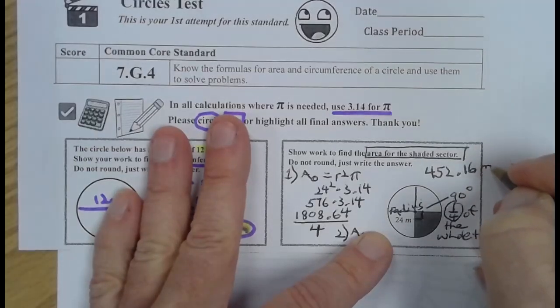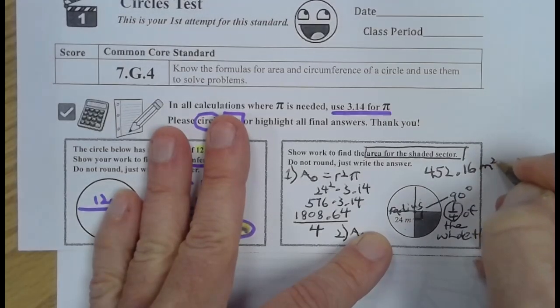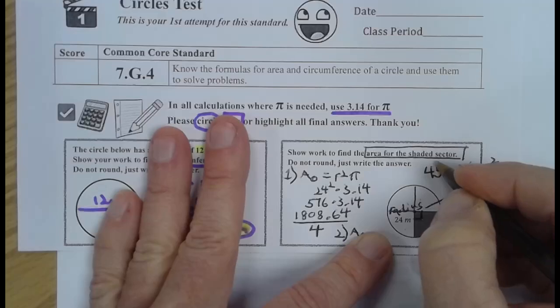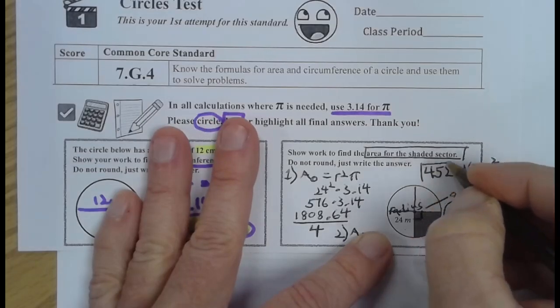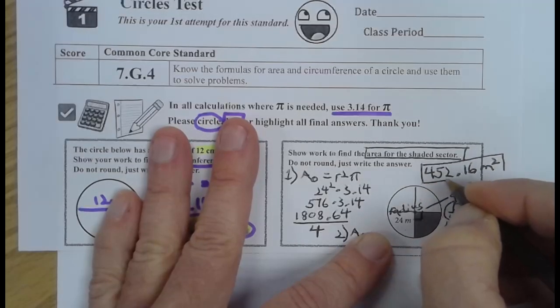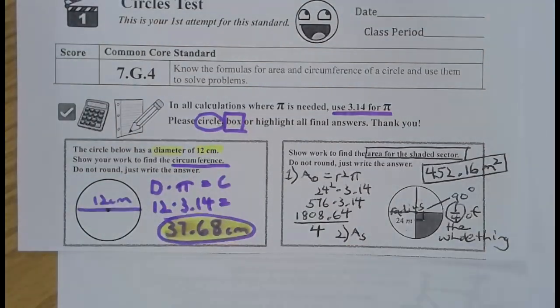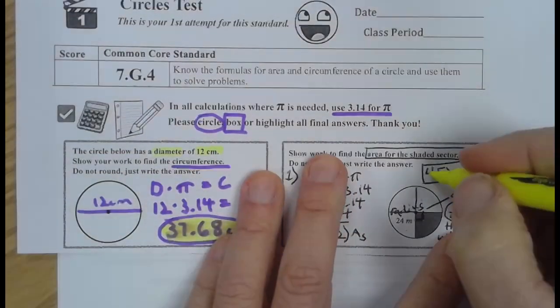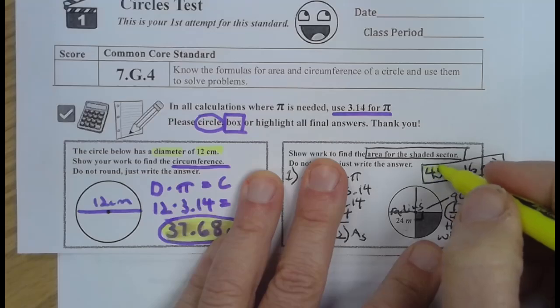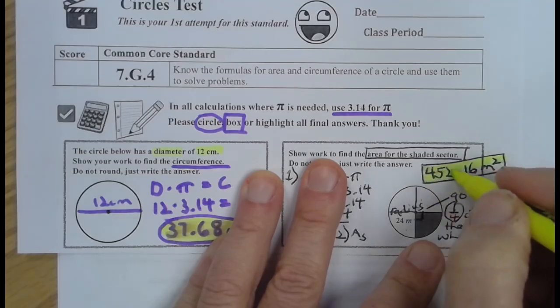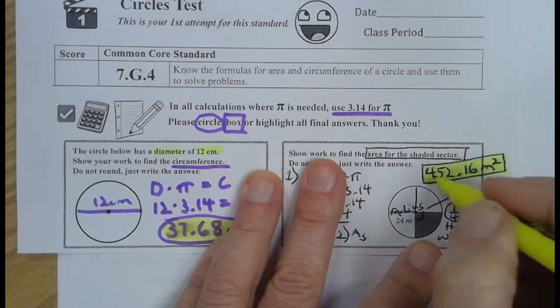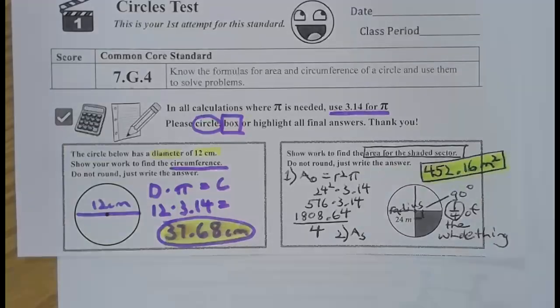Meters, since it's area, a 2-dimensional object. This time I'm going to box the answer. And you guessed it, I love my highlighting pen. I'm not going to push as hard this time. Hopefully it won't smudge. There we go. That was number 2.